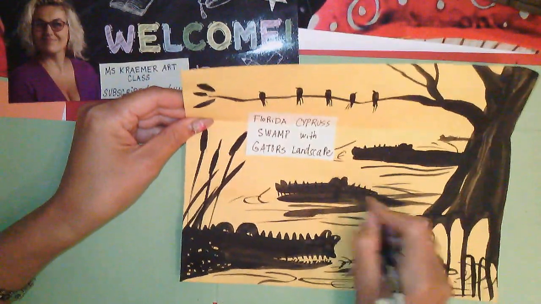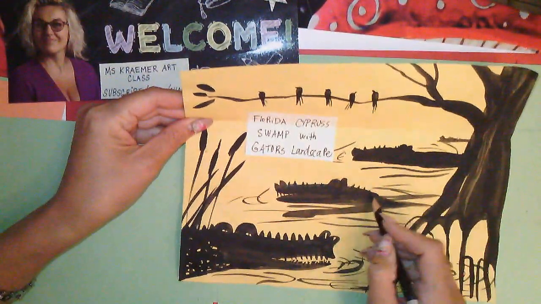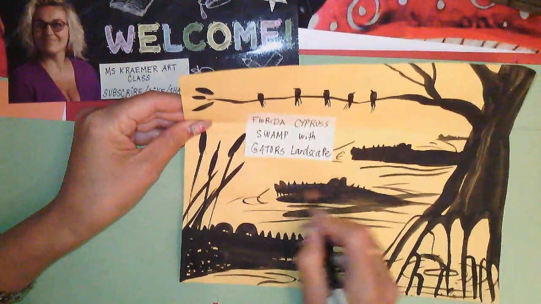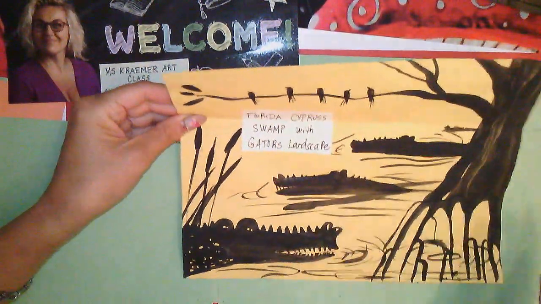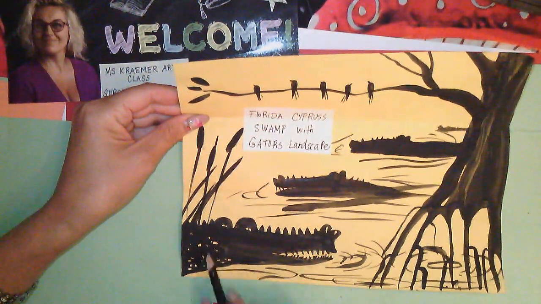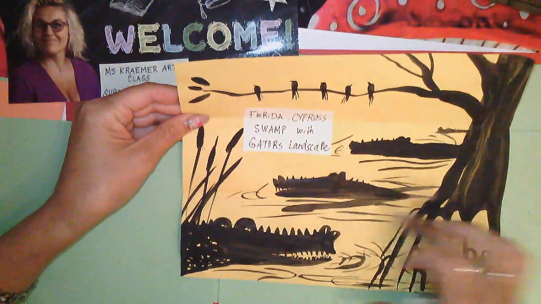I'll make him a little thicker, a little bigger. And I'm using just black pencil. You could use a black pencil or a marker for this as well. So this one is the biggest because of the perspective, because he's the closest to us.